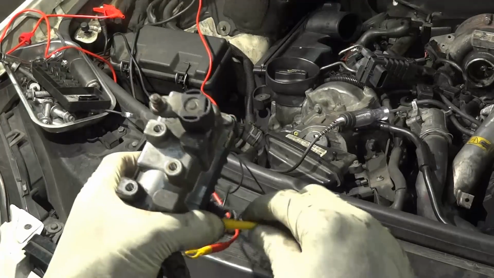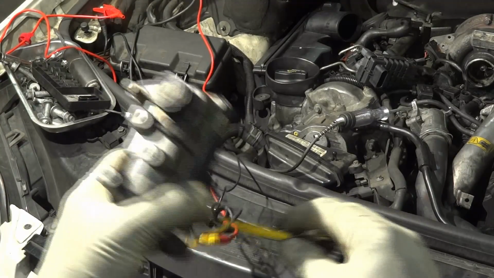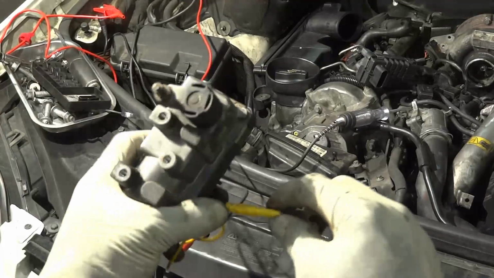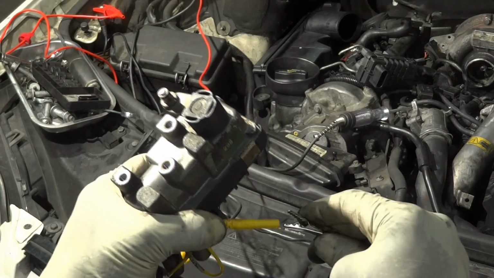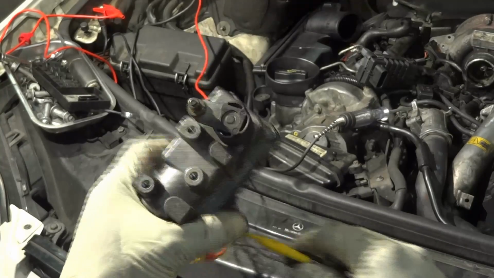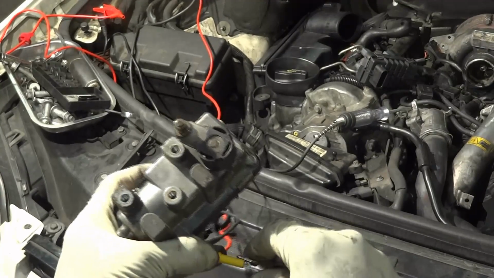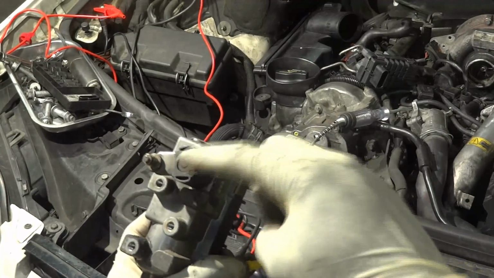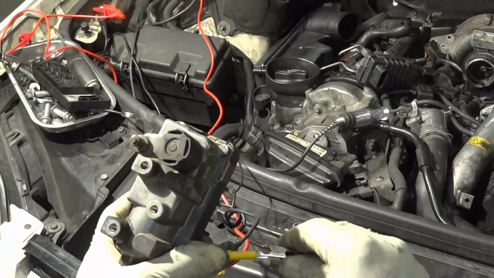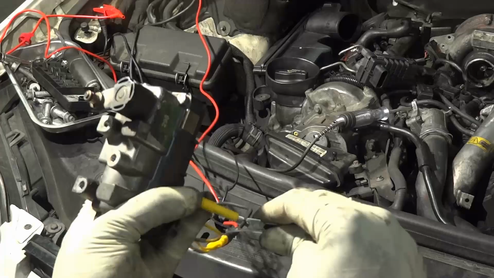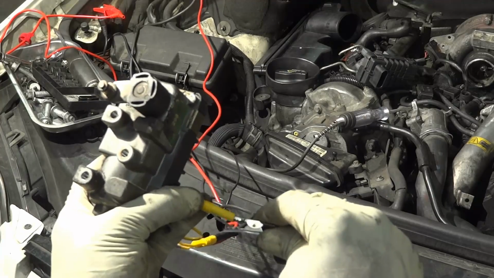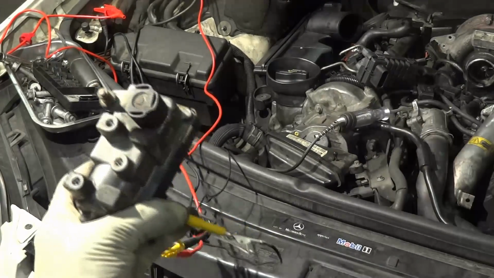See? I send power and ground, and then I'm sending a ground as a signal to actuate this actuator, but nothing is happening. And I also don't like the angle at which it's sitting. So right there, this is not working. So one more time, let's do the same test on the new one.